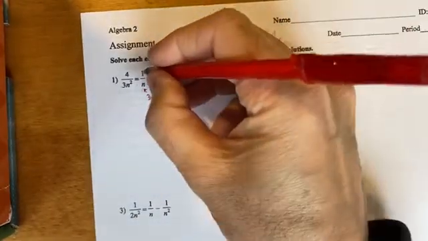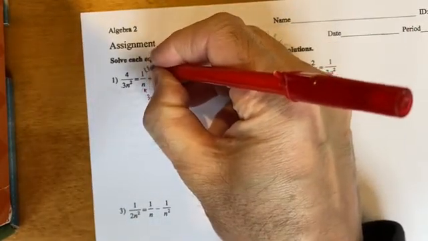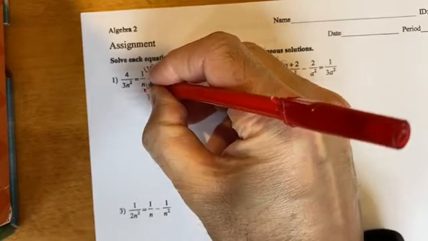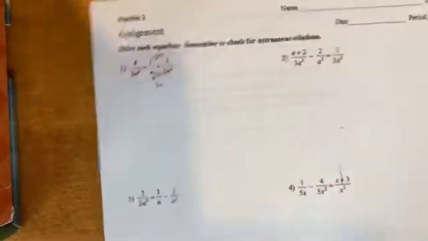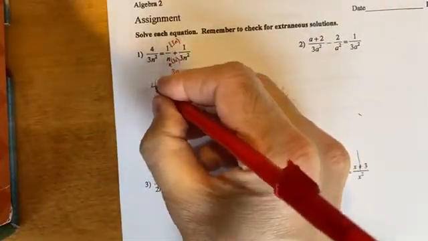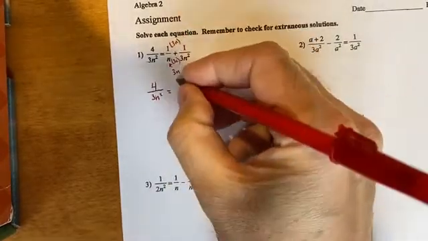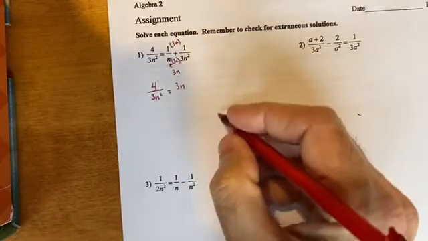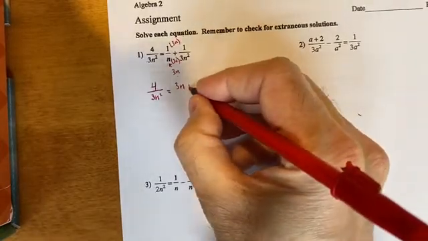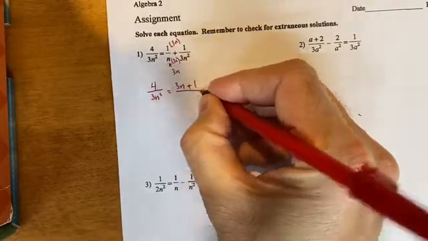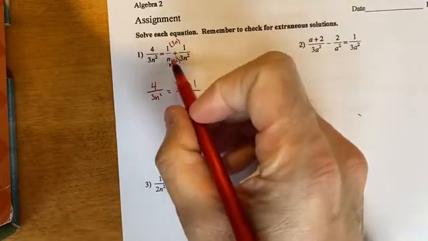So we're going to multiply the top and the bottom of this fraction by 3n, okay? And you get 4 over 3n squared equals 3n plus 1. Since you have common denominators, you can add those two things together.